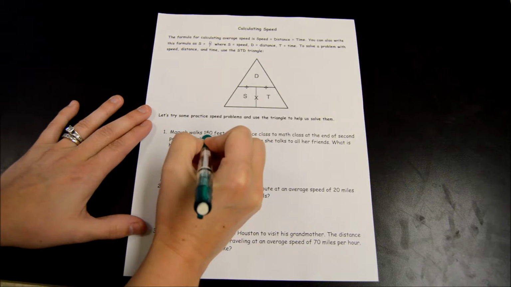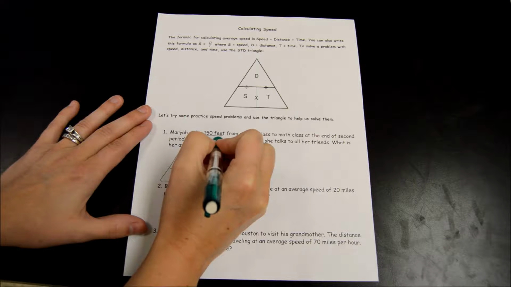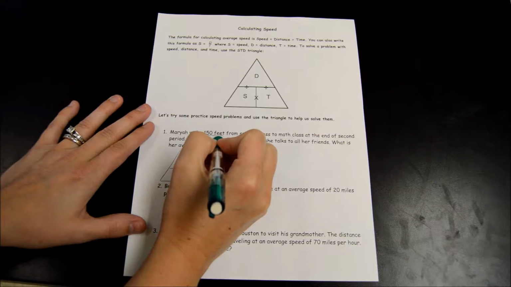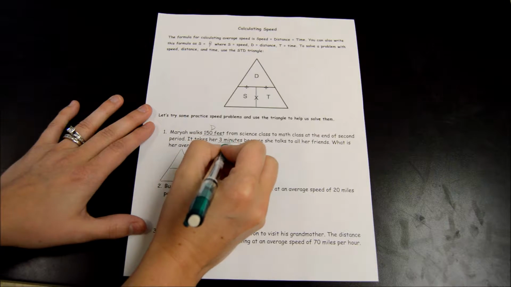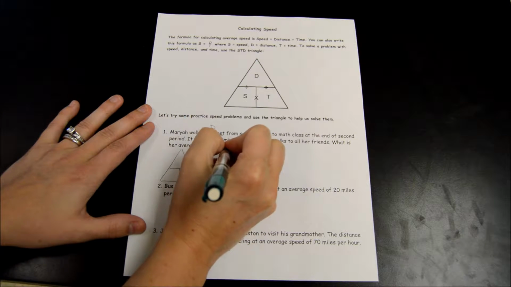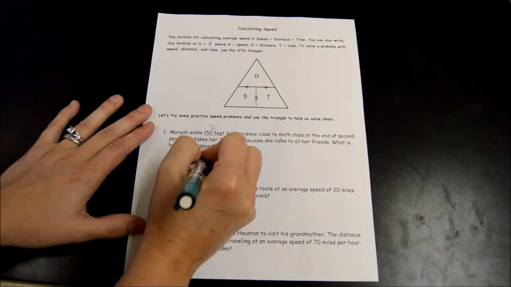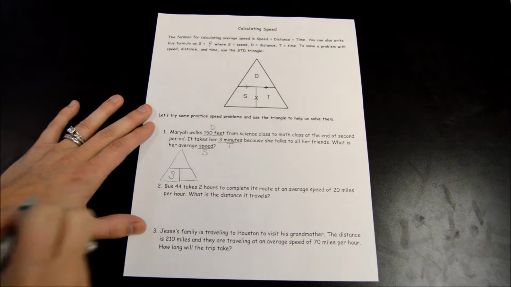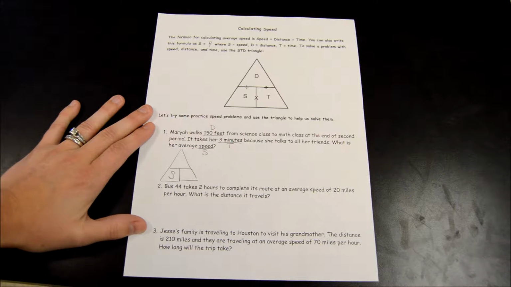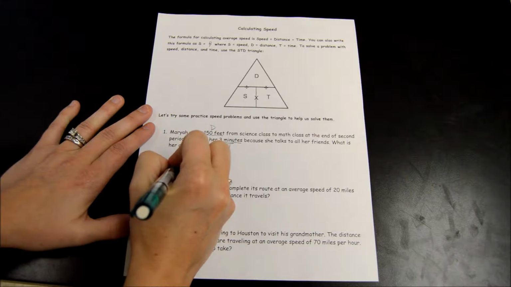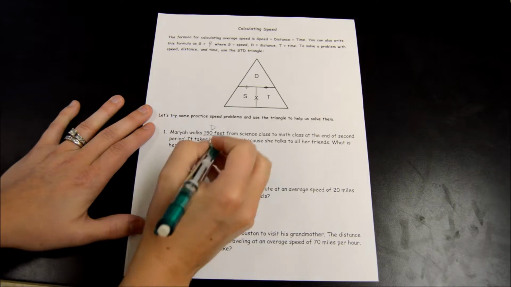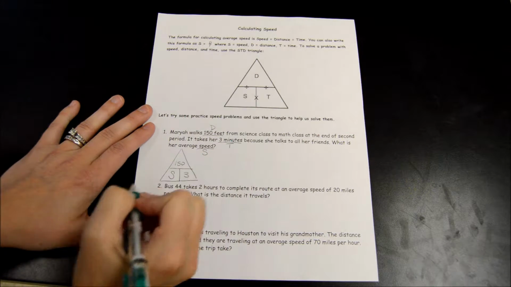All right, and what does 150 feet tell me? Is that speed, distance, or time? That's our distance. 3 minutes, that's our time, and speed is S. So we're looking for S. I'm going to go ahead and plug that into my triangle. And now I need to put my 150 in for my distance and 3 for my time.